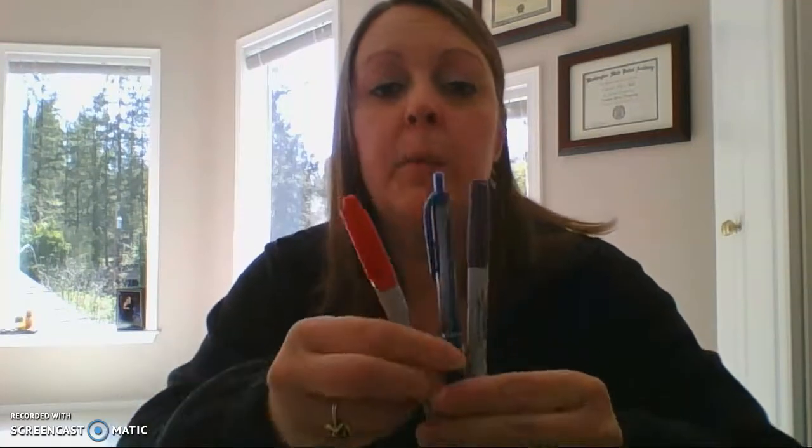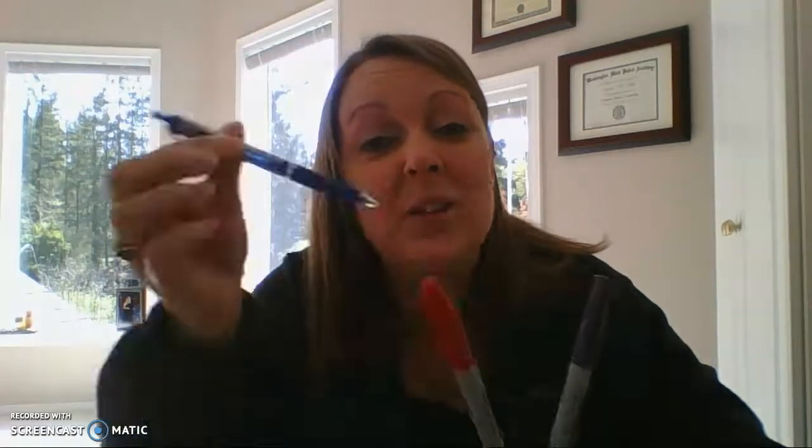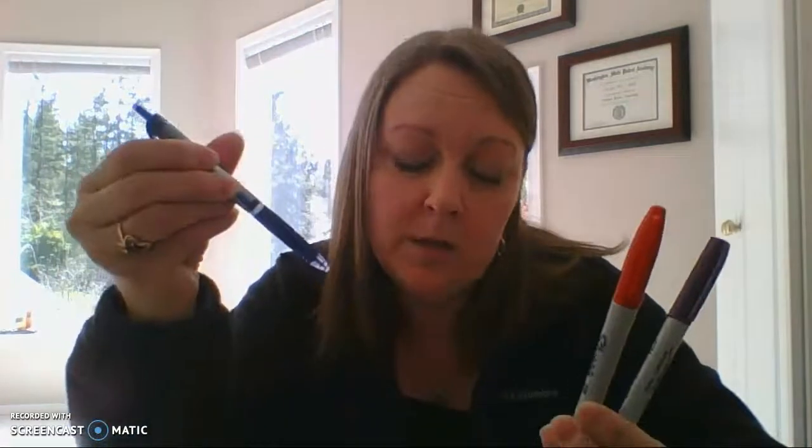However, if I put these ones down and I'm going to make a generalization or a statement about these, and I say all of these are markers, I'm actually wrong because this one right here is not a marker. This is a marker and this is a marker, but this is a pen. So if I would have had these three and said all three of these are markers, then my generalization would be okay. After we make a generalization, we do need to test it to make sure that everything is correct.